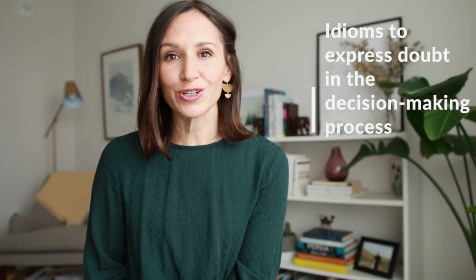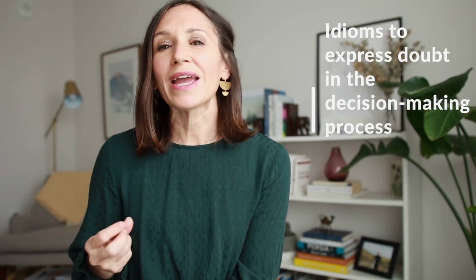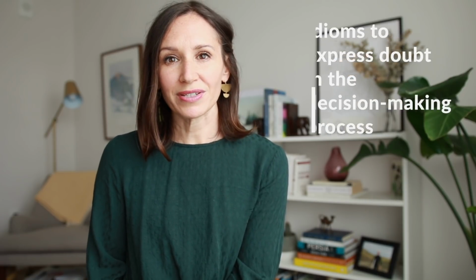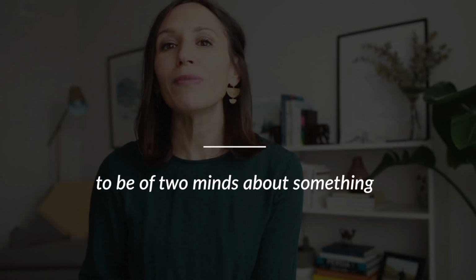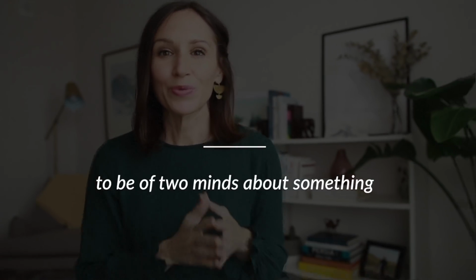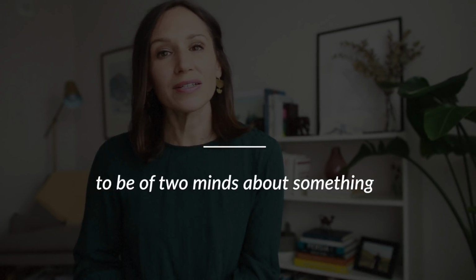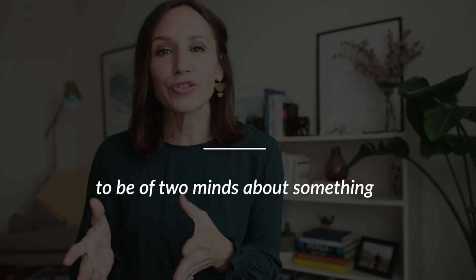Now I want to focus on several idioms we have in English that we use when we have doubt in the decision-making process. The first one is, I'm of two minds about this. To be of two minds about something. We use this to express that we're undecided or that we don't feel certain about something that has two sides.